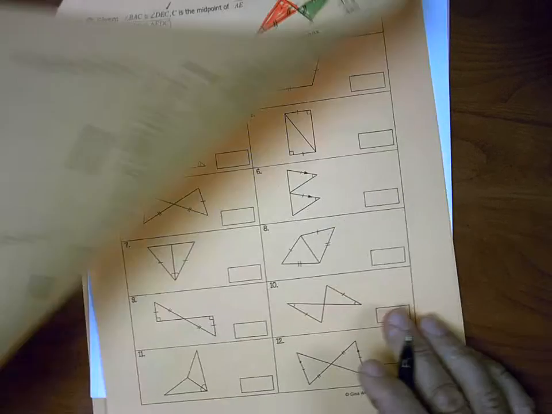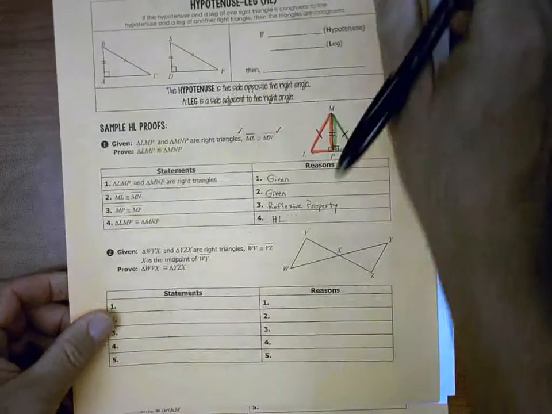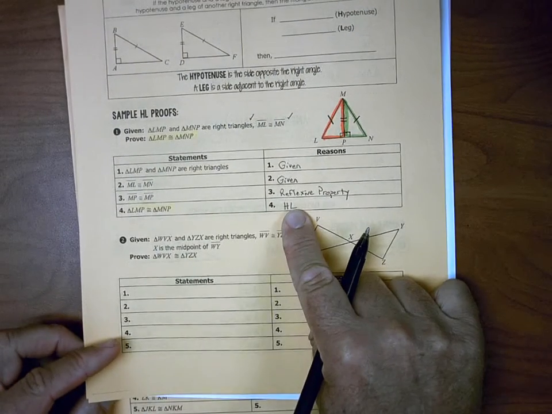Turn to page 6. Page 6, I just did number 1 for you. I want you to do number 2.